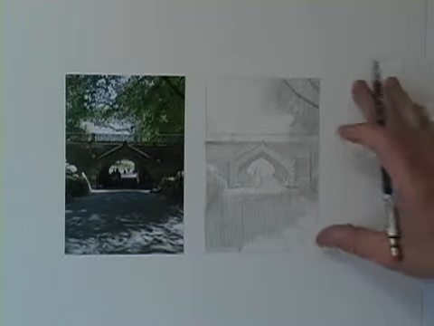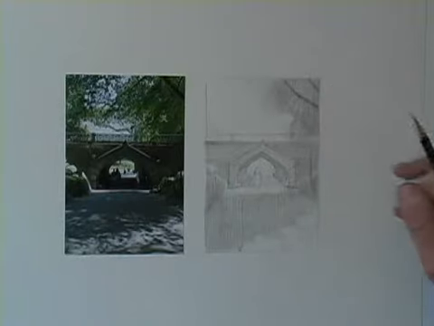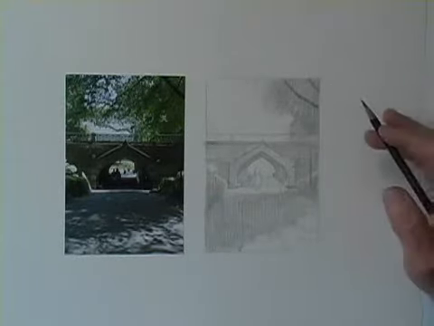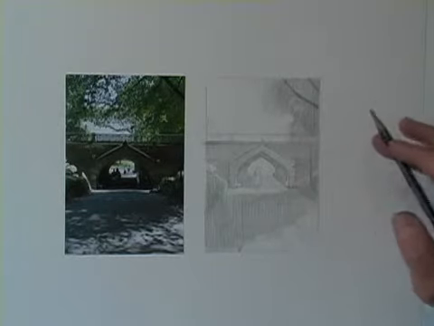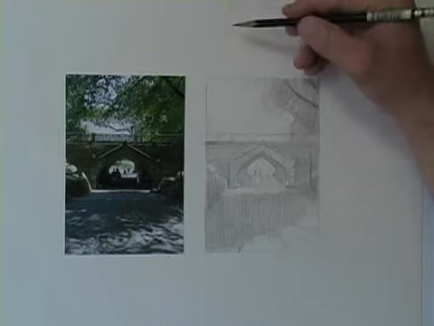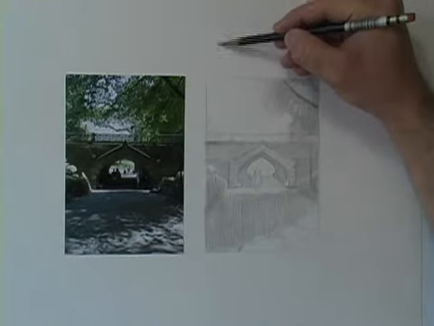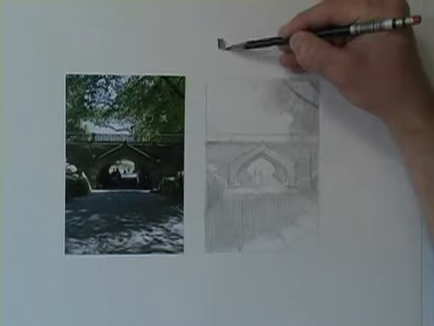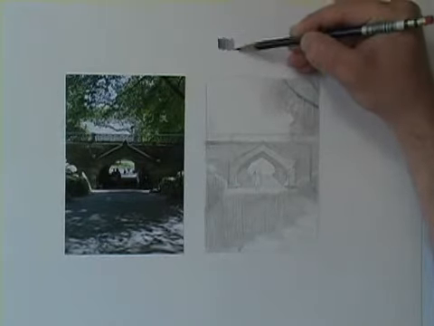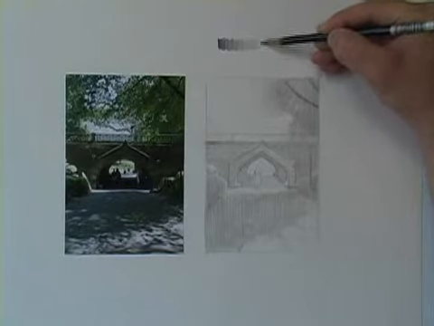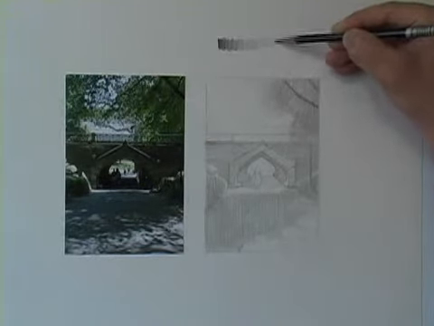Basically what I want to talk about in this article or video tutorial, however you would like to phrase it, is control and manipulation of the values and not matching the values. So what am I talking about? Again, when I say values, I'm just going to do a very quick value scale for you. So the value scale, you go from dark to dark middle tone to middle tone to light middle tone to very light to white.